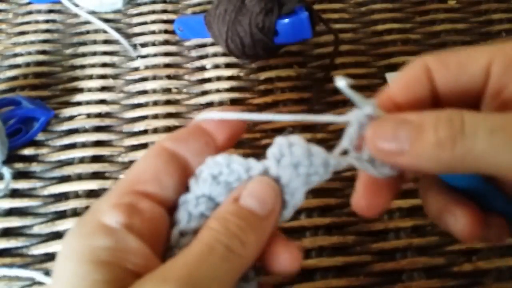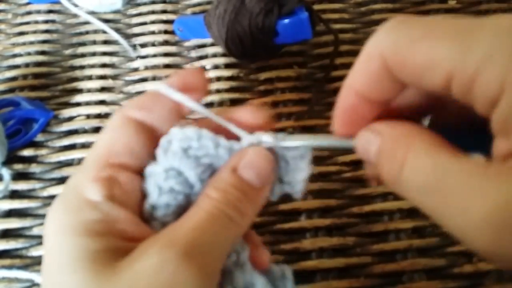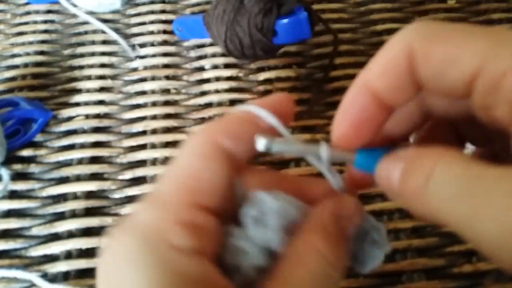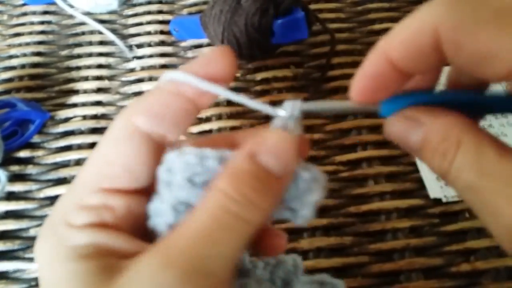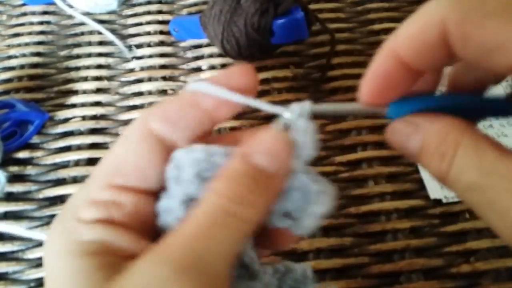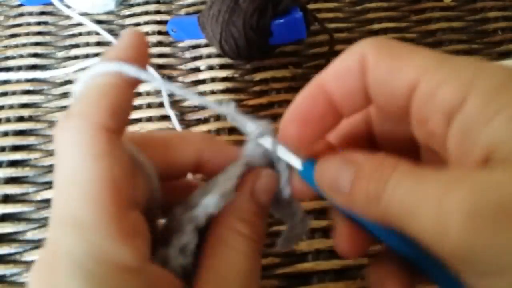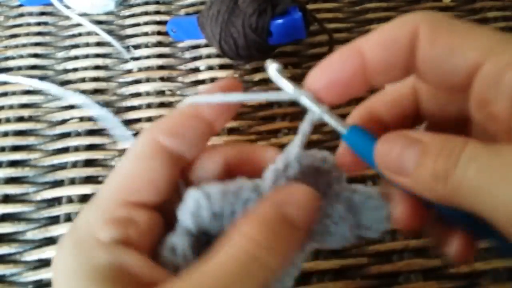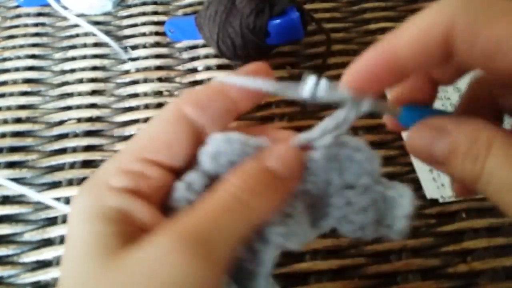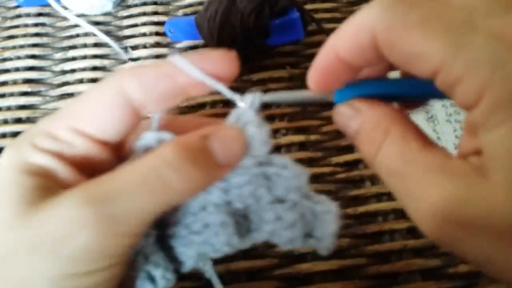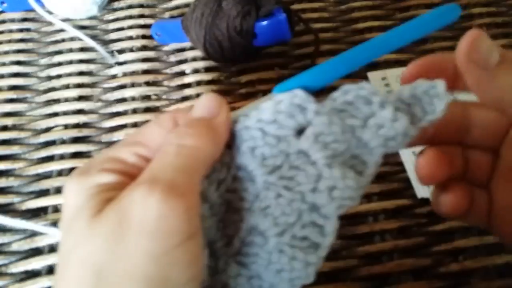Okay. Now we're going to slip stitch over to that block. Chain 2, again keeping our blocks nice and tight, and 3 more doubles in the space. Slip to the next box, chain 2, 3 doubles, slip to the next box. Now this is our 4th box.